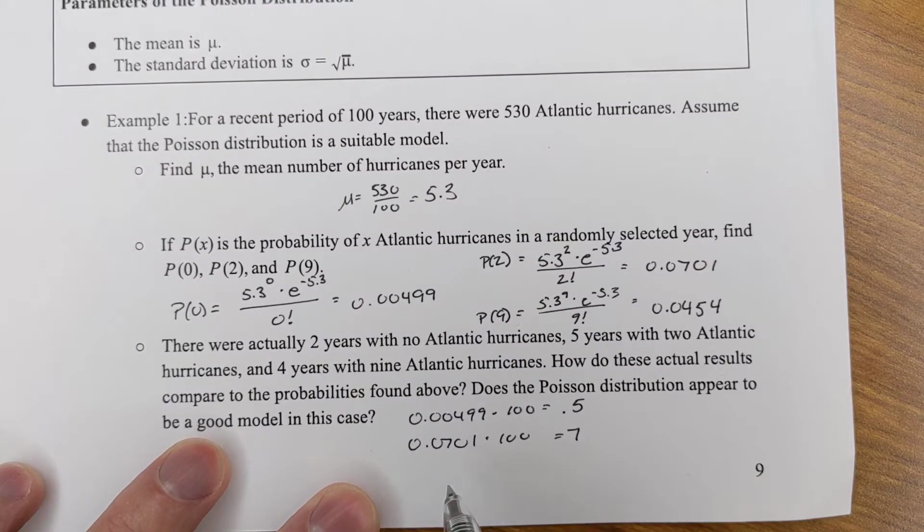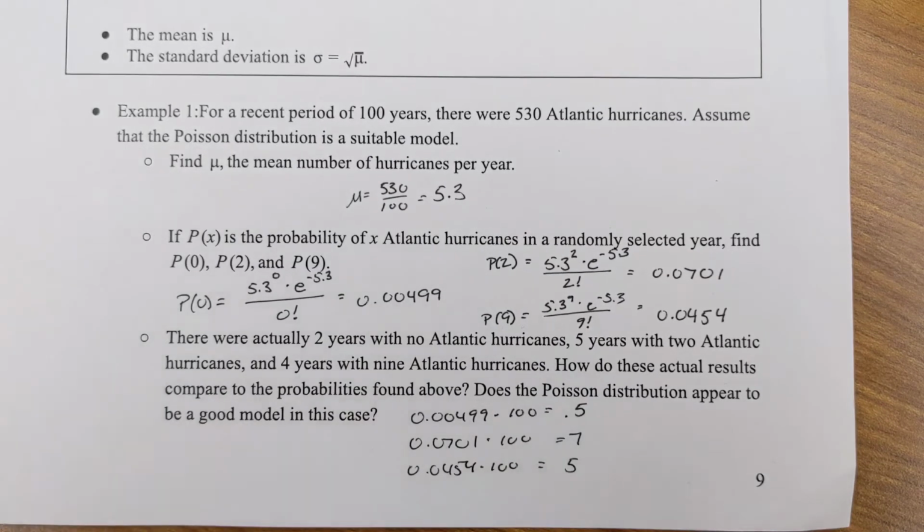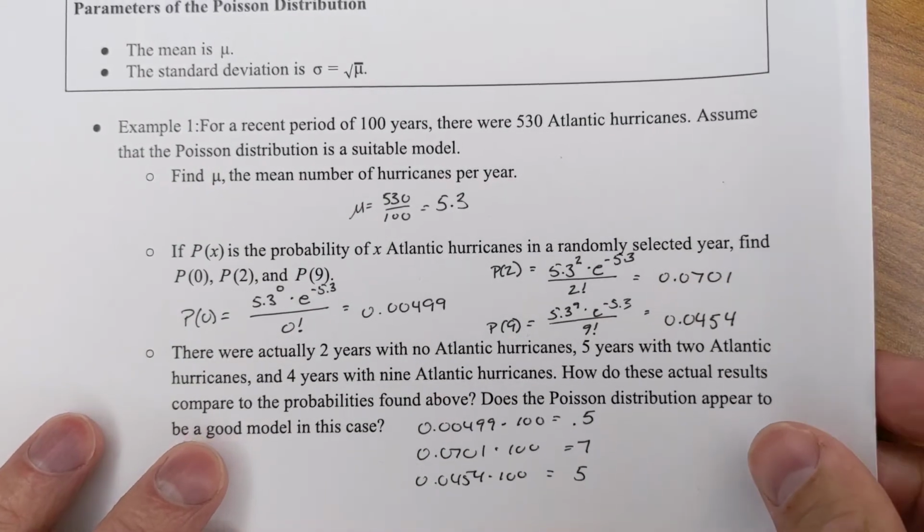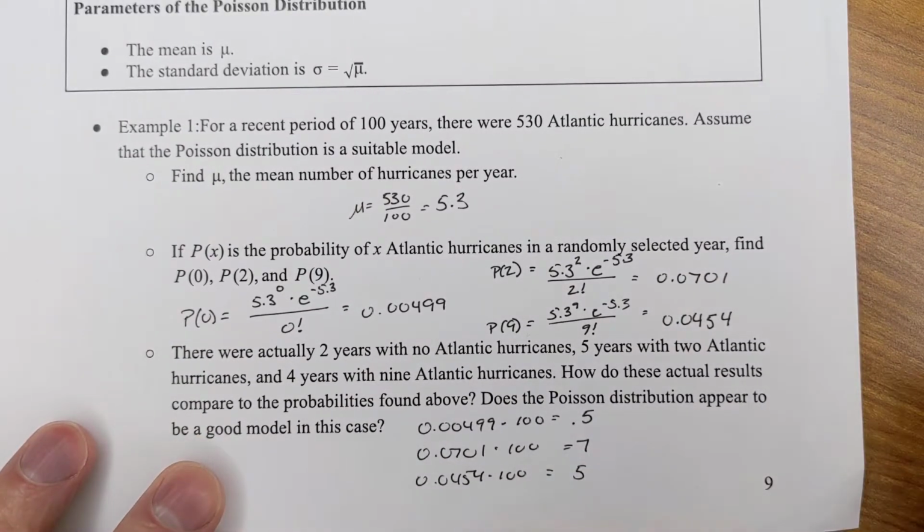And for 0.0454 times 100, so this is for 9 hurricanes, there would be about 5 years, which is pretty close to 4. So it's not perfect, but they are relatively close. 0.5, you know, it's not terrible.